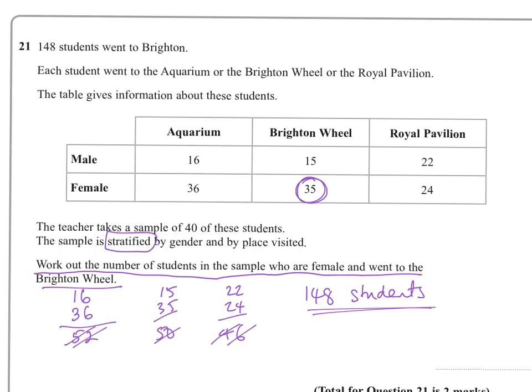So if you had to take students from each of those parts, like males who went to the aquarium, females that went to the Royal Pavilion and so on, you would just take the number, and in this case we've got to look at females who went to the Brighton Wheel. So we take our number 35, we look at it in proportion to how many of the total students there are. So that's what fraction we need to take of the total sample, and it's as simple as that.